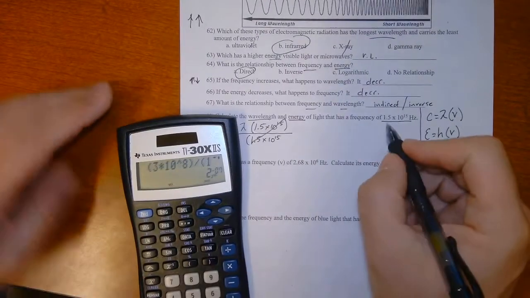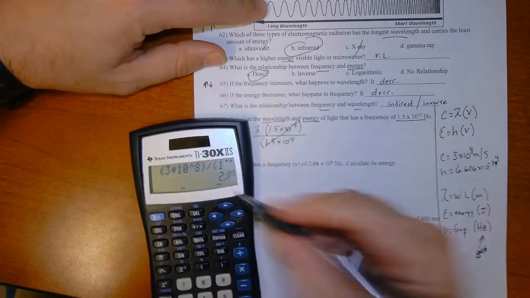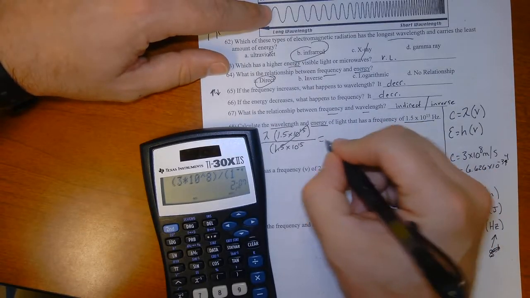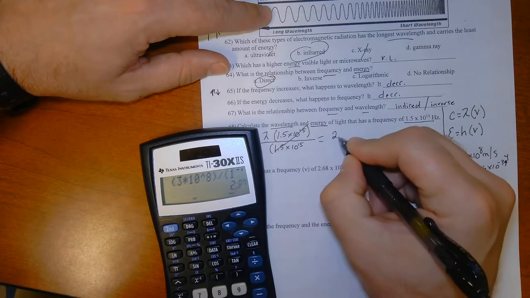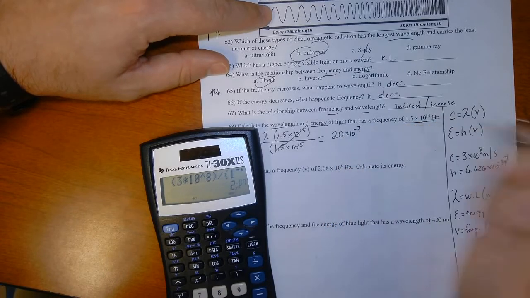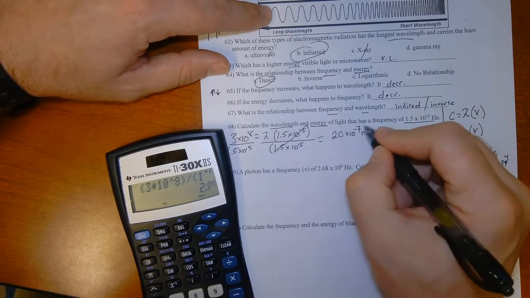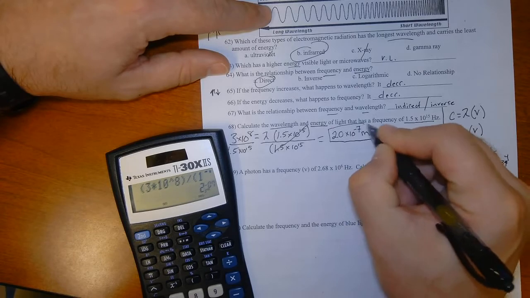Now, because I have two sig figs here, I have to put this in sig figs as well. So this should be 2.0 times 10 to the negative 7th. And then because it's a wavelength, this should come out in meters. So there's my first answer.